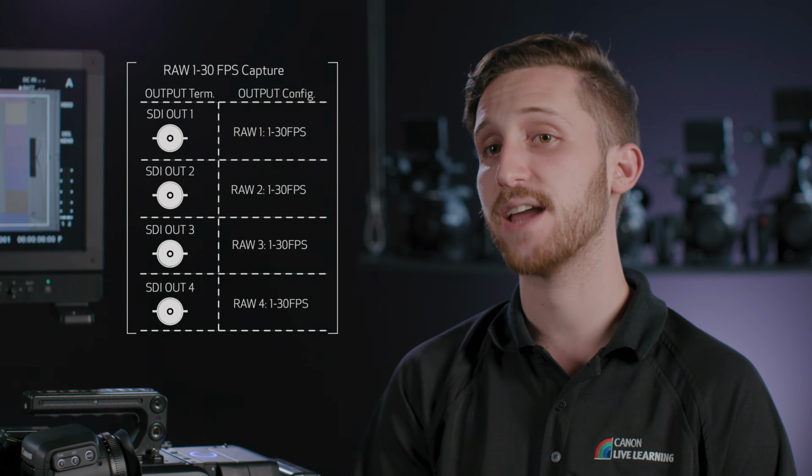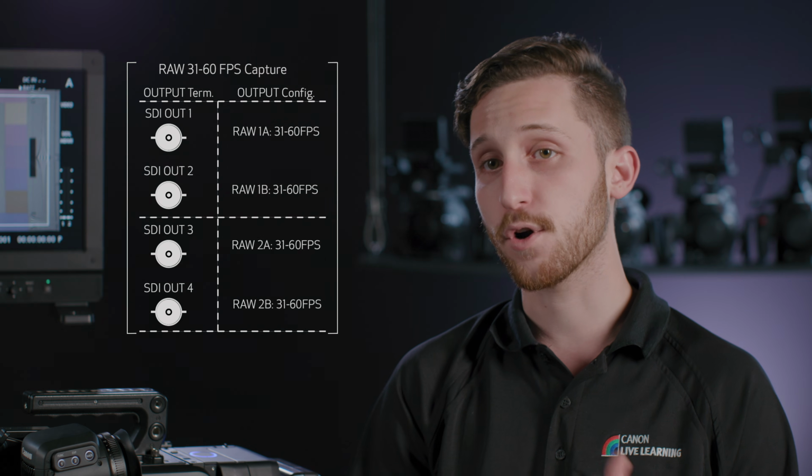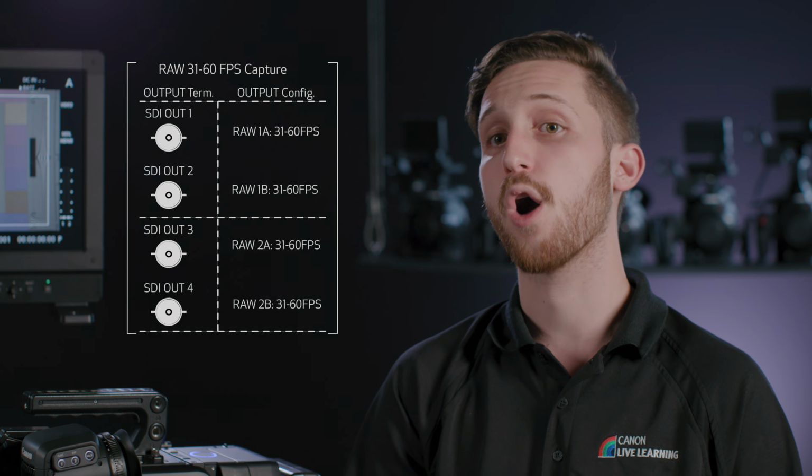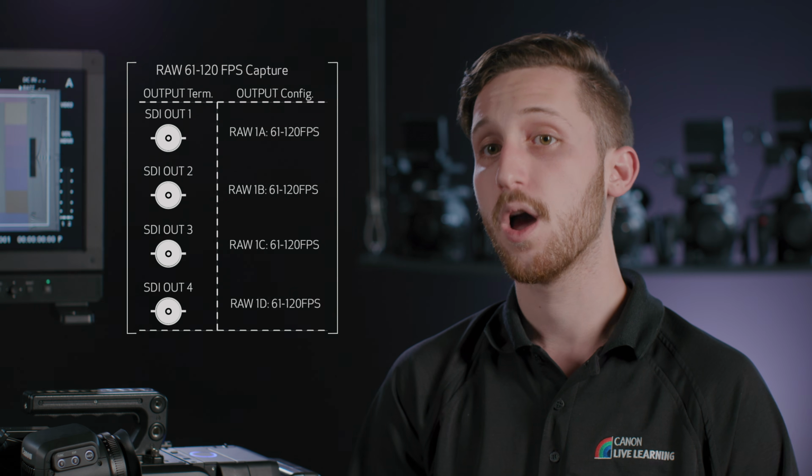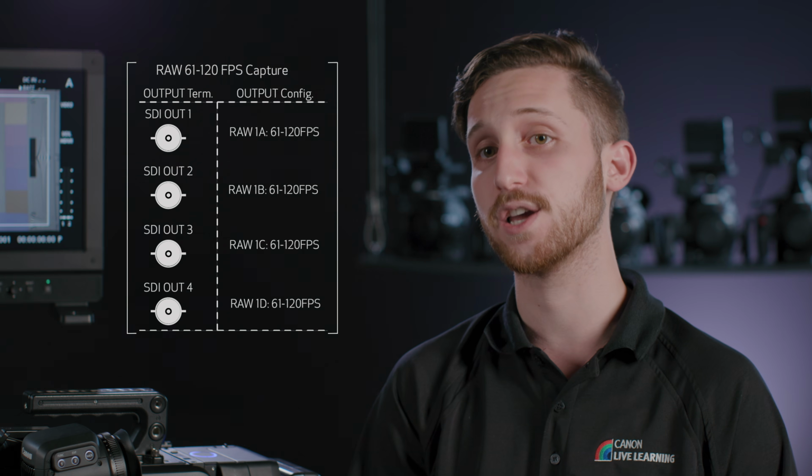If you're shooting in RAW, either to a codec 36150 or an external recorder, all 4 of these 3G SDIs become an active RAW output. When shooting 1 through 30 frames, they are each an independent signal. When shooting 31 through 60 frames, the first 2 and the second 2 are linked as dual link. When shooting 61 through 120, all 4 are linked as a quad link RAW signal.